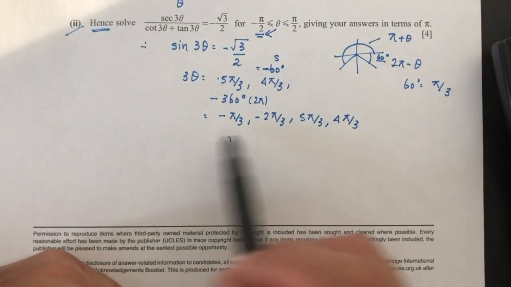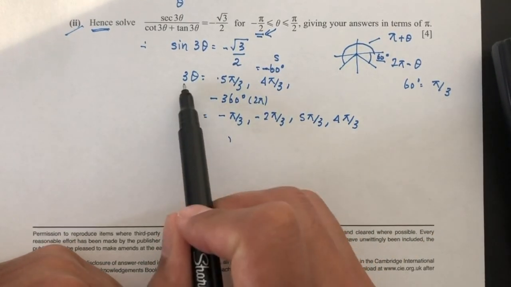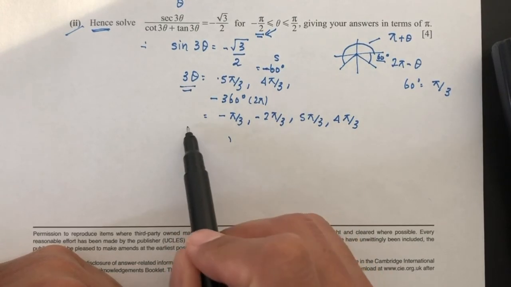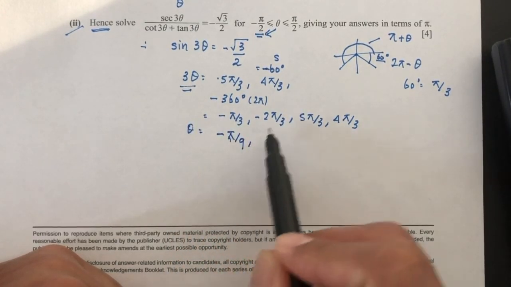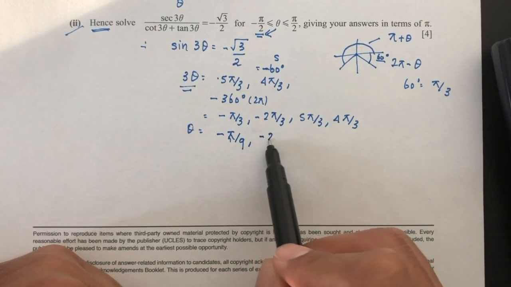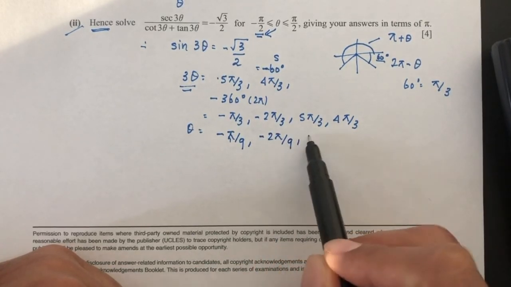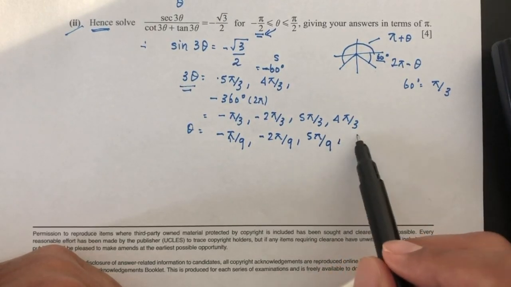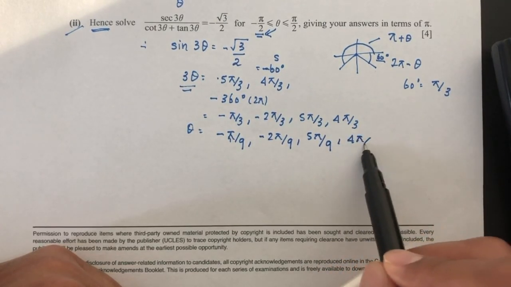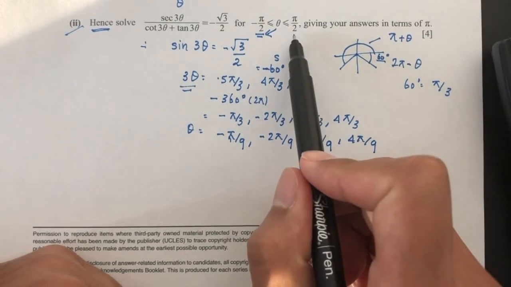So let's simplify and see what we have. This is for 3 theta, so theta will be divided by 3. That will be minus pi by 9, minus 2 pi by 9, 5 pi by 9 and 4 pi by 9. So the limits are between these two.